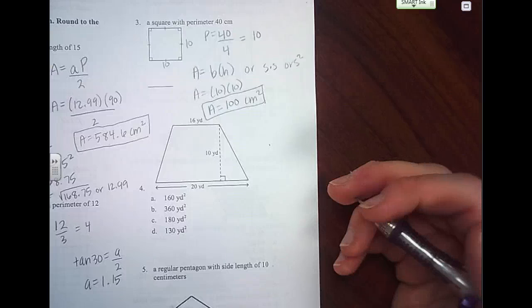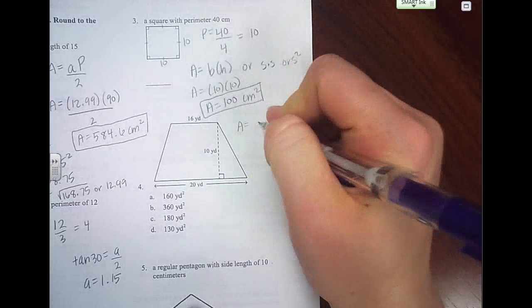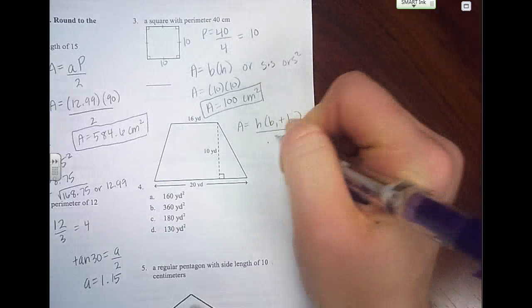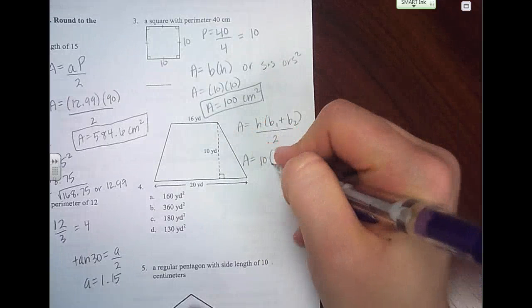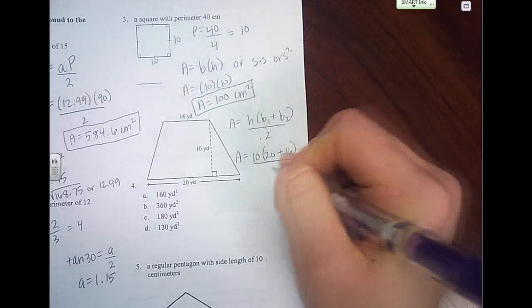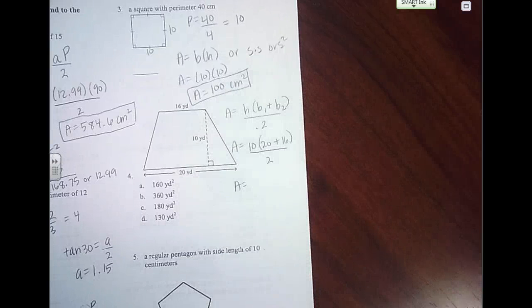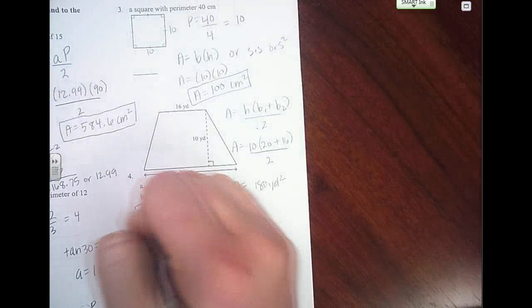Number 4, we have a trapezoid. So our trapezoid formula, height times base 1 plus base 2 divided by 2. So the height they gave us is 10, so 10 times 20 plus 16 divided by 2. So I'll put that in my calculator. 10 times 20 plus 16 divided by 2 is 180 yards squared, which is C.